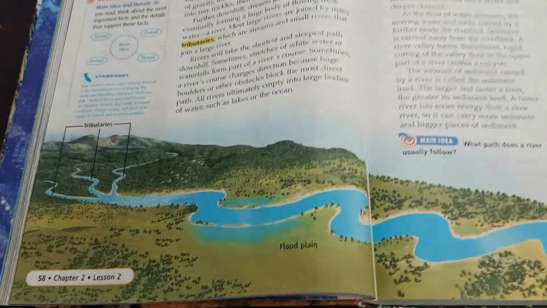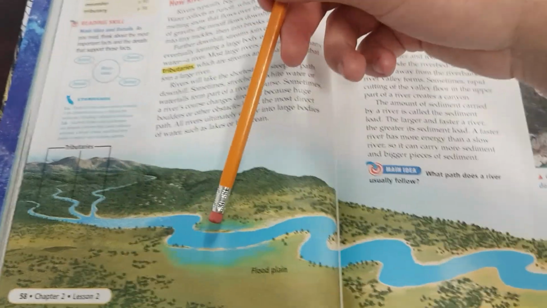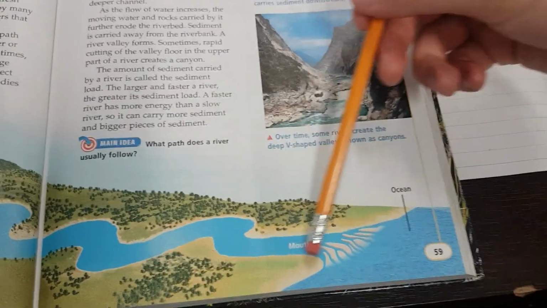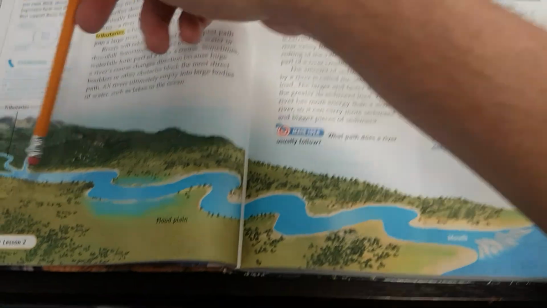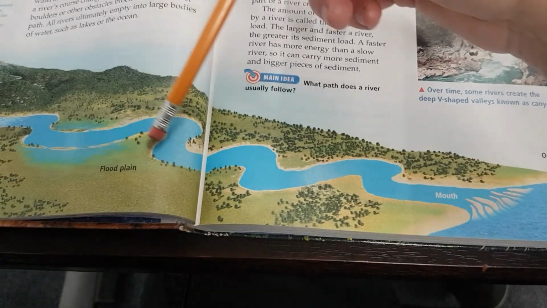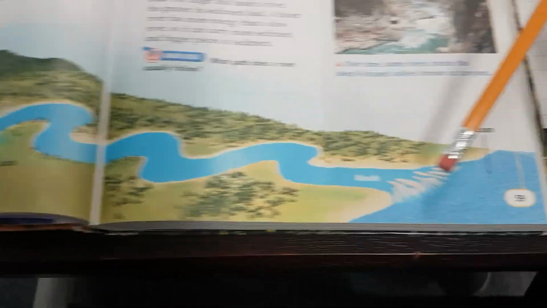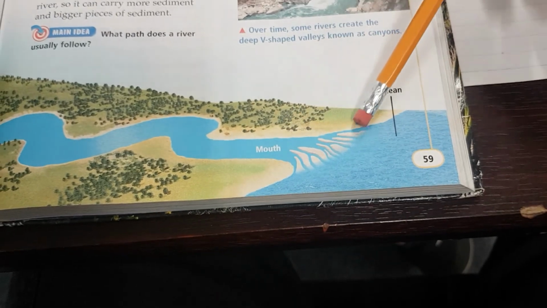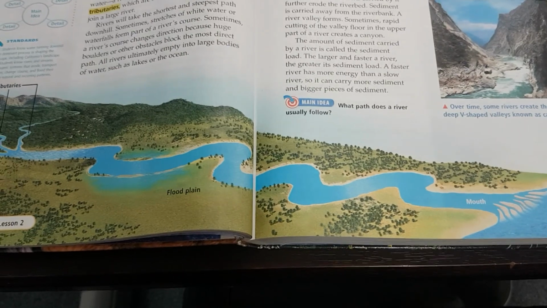All right, let's look at our pictures. Okay, tributaries, floodplain, mouth and ocean. That is the river. Those curves are meanders. That little area is actually a delta. They do not show an alluvial fan on here because we haven't gotten there yet.